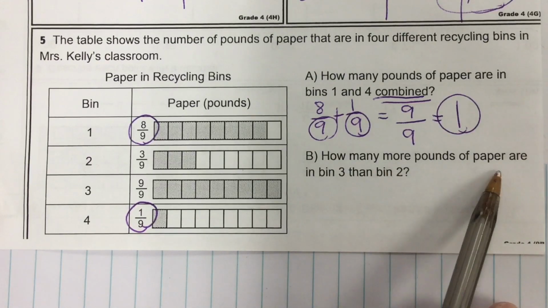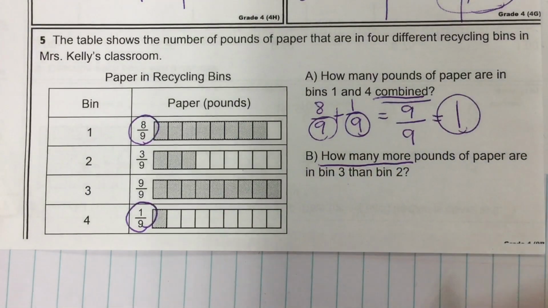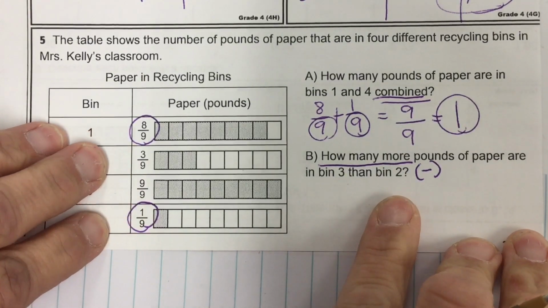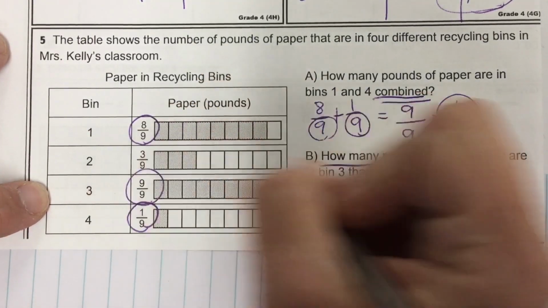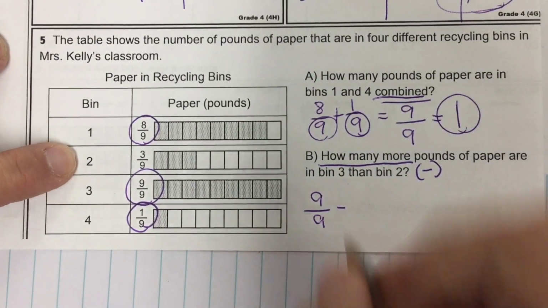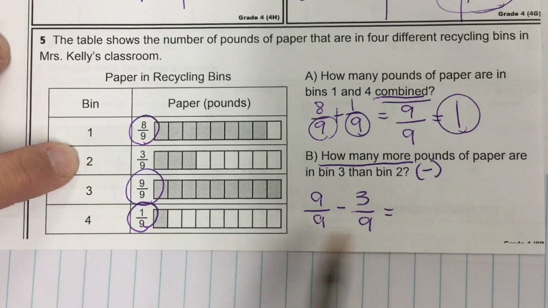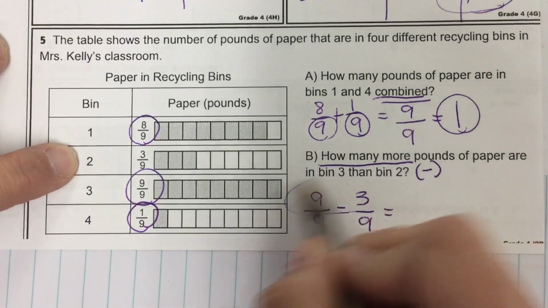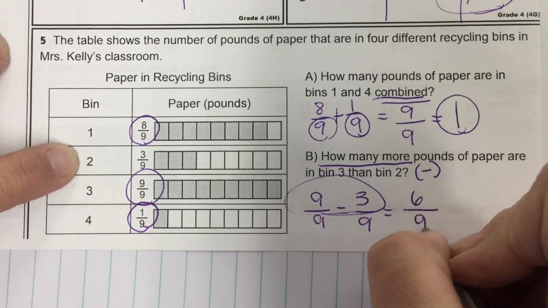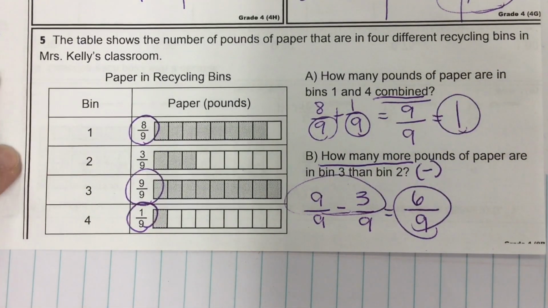Okay, how many more pounds of paper are in bin 3 than in bin 2? So how many more tells me that I'm going to subtract. And I'm looking to see how many more pounds are in bin 3 than in bin 2. Bin 3 is 9/9. Bin 2 is 3/9. Again, because my numbers have common denominators already, all we're doing is subtracting the numerators. So 9 minus 3 is 6. The denominator is 9. 6/9. And we would not reduce that right now.